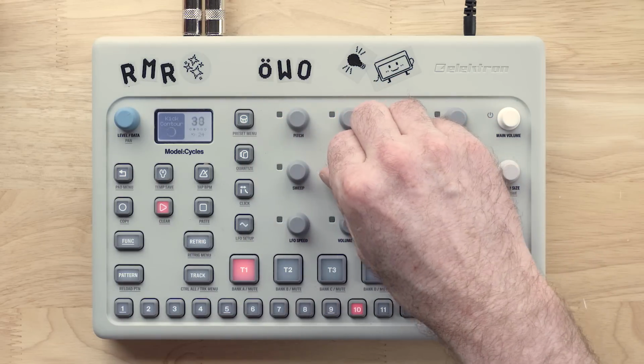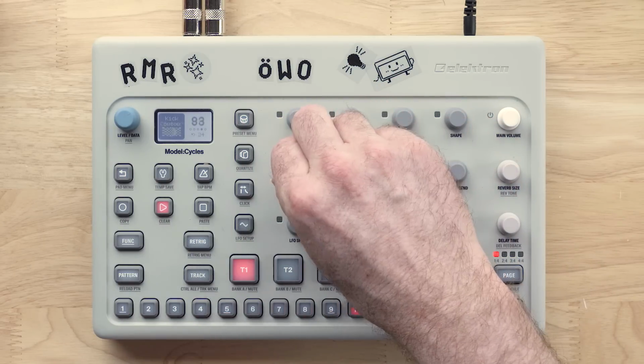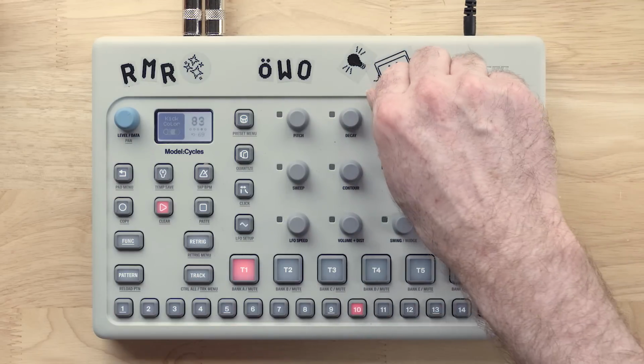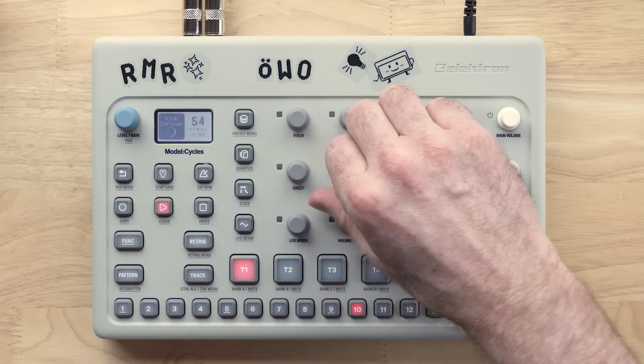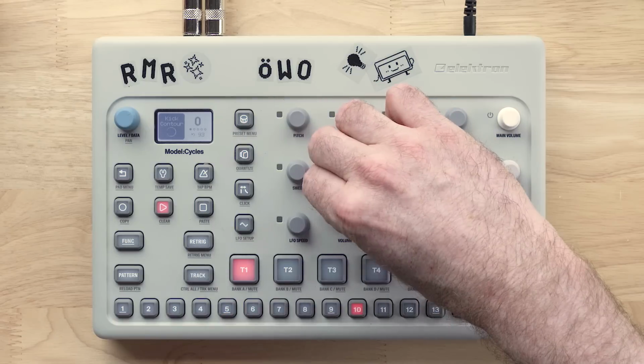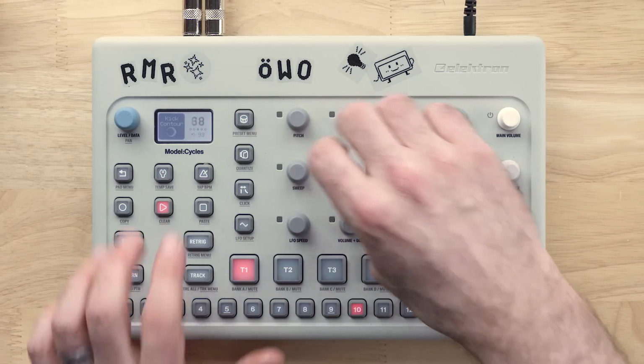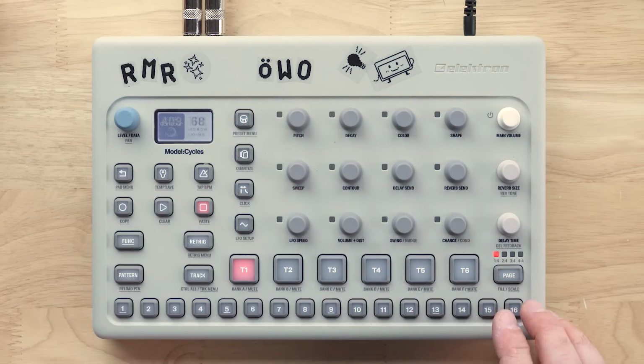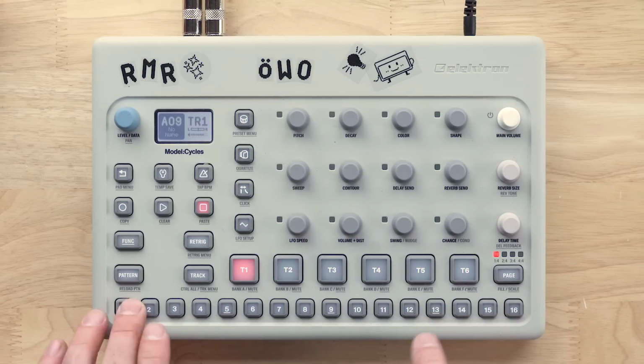And contour, which works in conjunction with some of these other ones. So you can hear how we went from a kick sound to this really nasty bass sound, which is pretty fucking cool as far as I'm concerned.